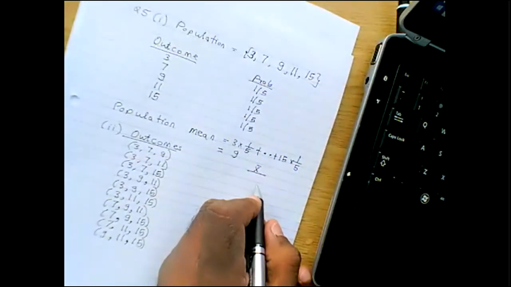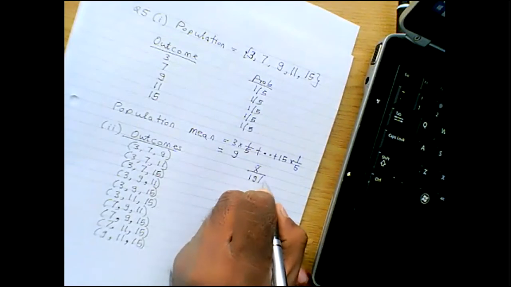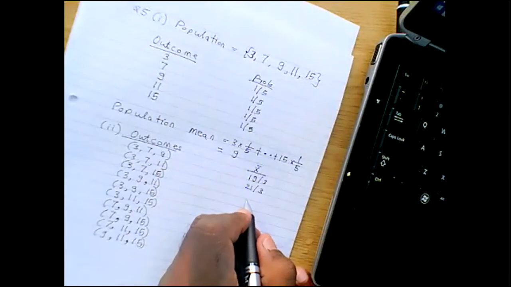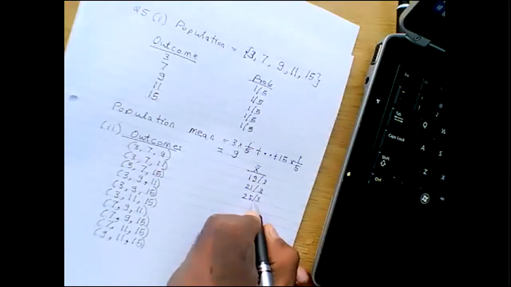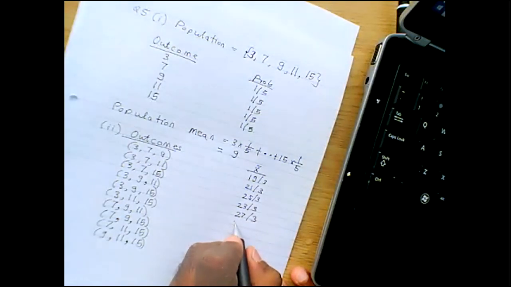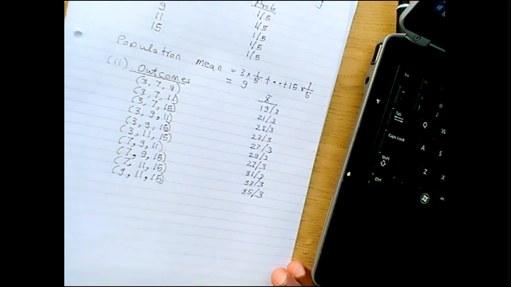The corresponding values for X bar are as follows: 19/3, 21/3, you just take the sample mean, 29/3, 27/3, 31/3, 33/3, and 35/3. All right, so this is the first table that you need to do.